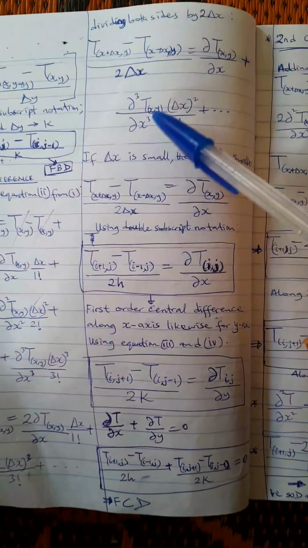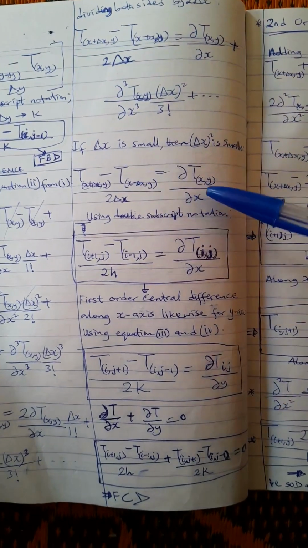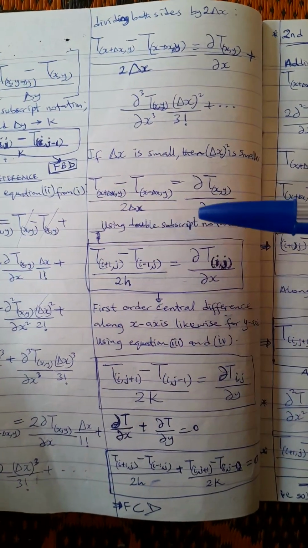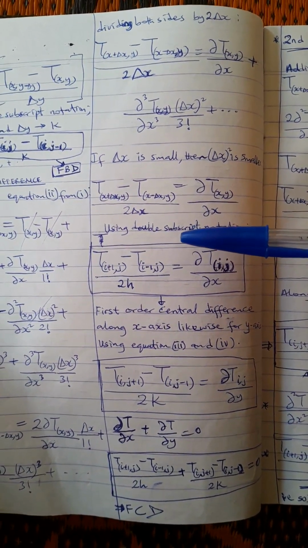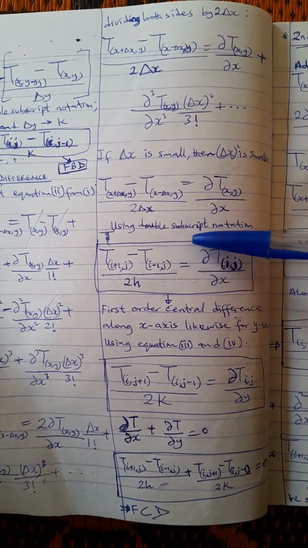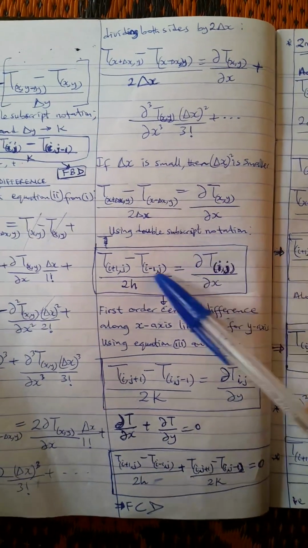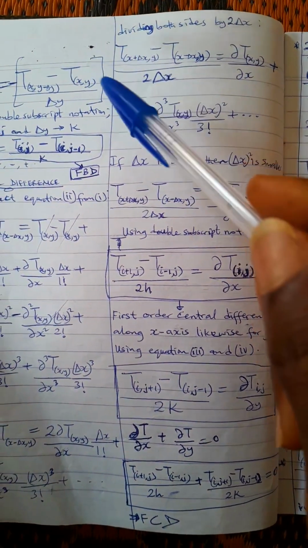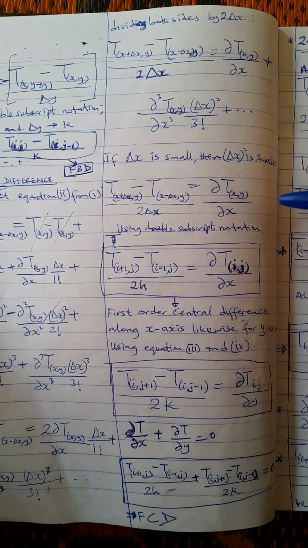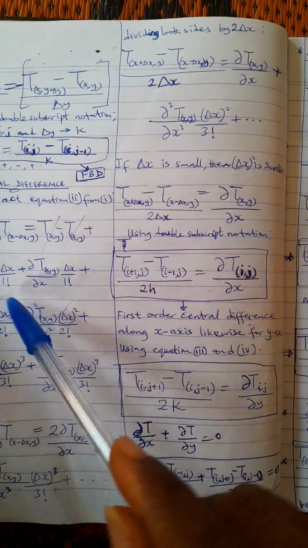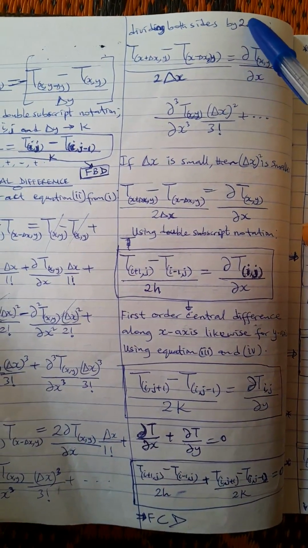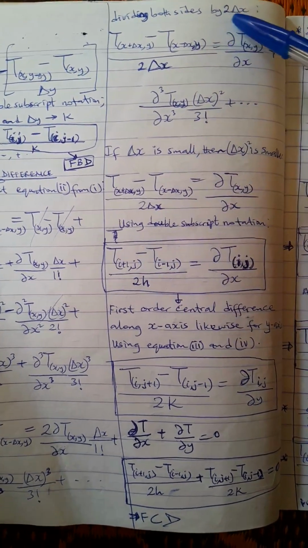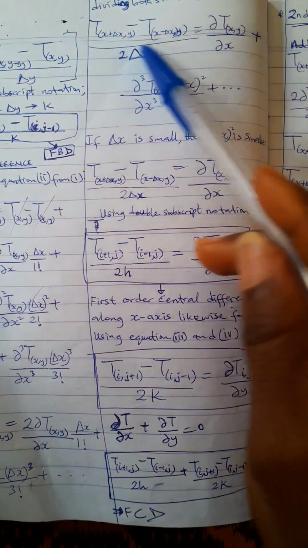When you add this, the next thing is you divide both sides by 2 delta x, because you are going along the central axis, the positive side and negative side. When you are doing the first order backward difference, using the negative x axis, you divide both sides by delta x only. When you are using the negative y axis, you divide both sides by delta x only. But now you are using both the positive x axis and the negative x axis, so you divide by 2 delta x. Now you are going through this double direction, that's why you double this one also. You double this also. You divide through everything.